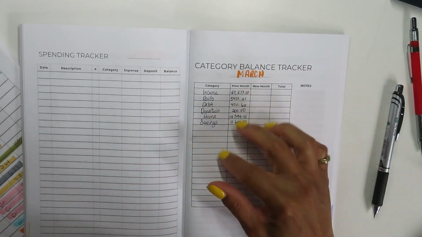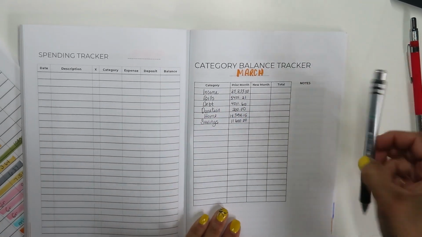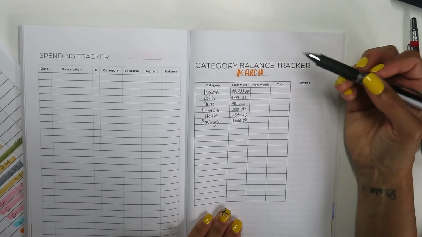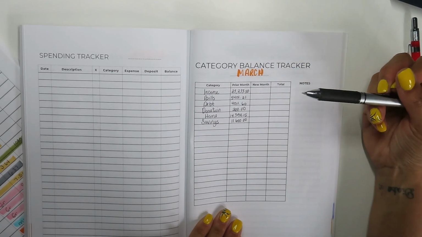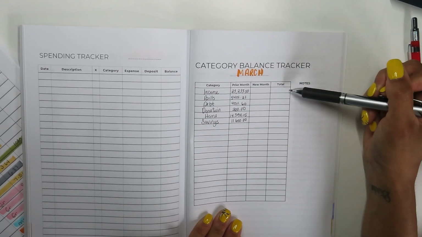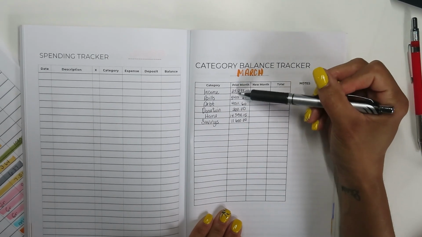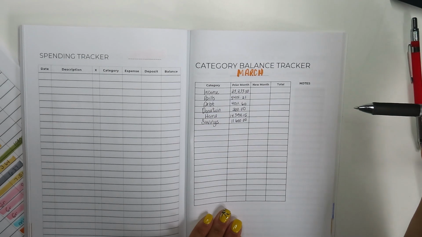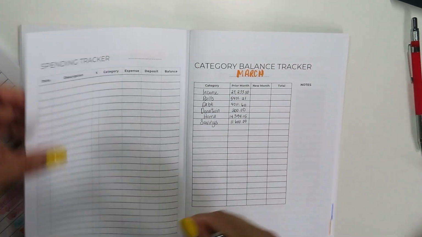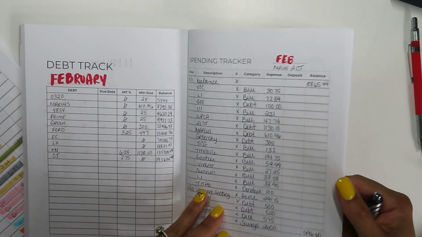But as of March, we didn't have any, so that doesn't need to go there. And then this number for the new month is actually for March. And this would happen once you calculate everything when you're done in the month of March. Then what happens is you total the prior month with the new month to get your total number here, which is the prior month starting in April. So like my prior month here is actually the total for February on here.